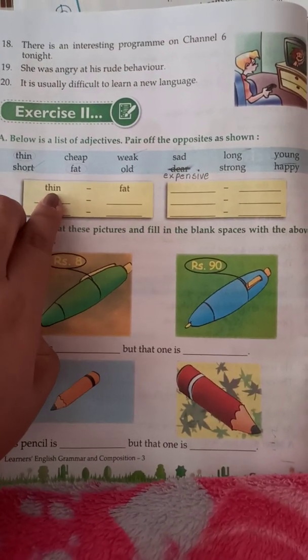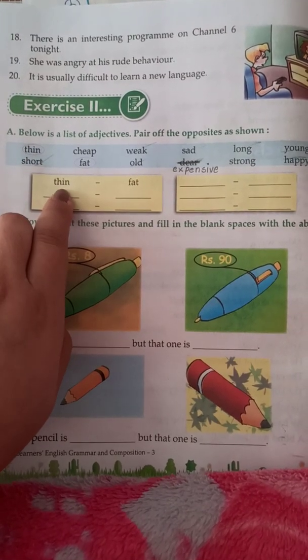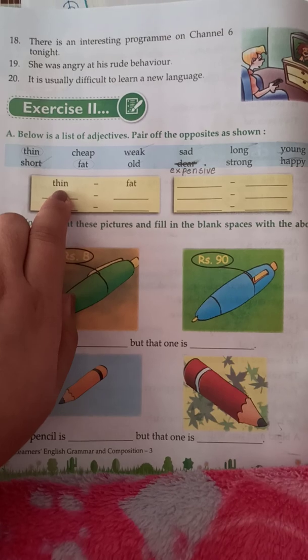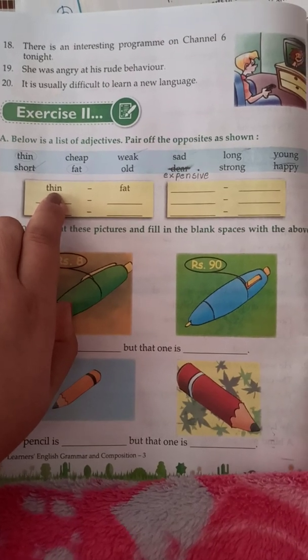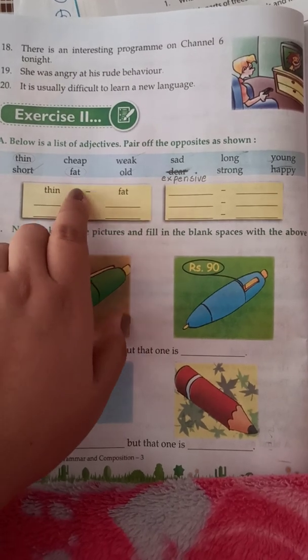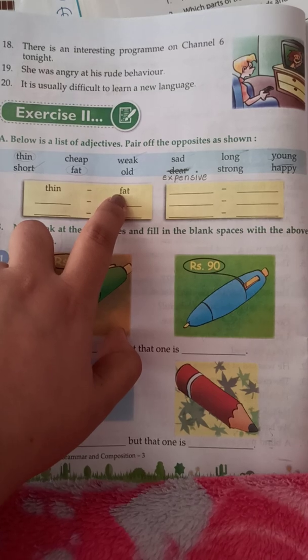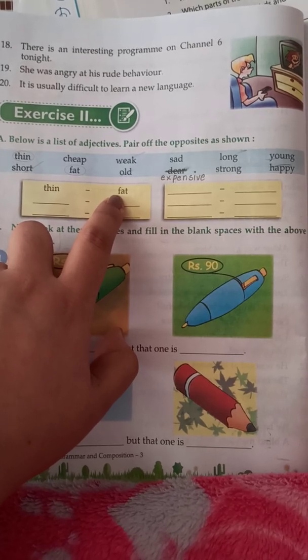The first one is thin. Thin is written here in the yellow box, isn't it? Now, what is the opposite of thin? You have to find out the opposite of thin. The opposite of thin is fat. Fat. Can you see? Yes. You will write it here in the yellow box.